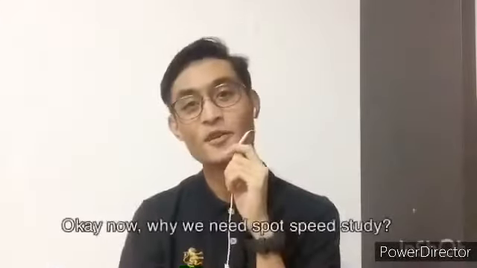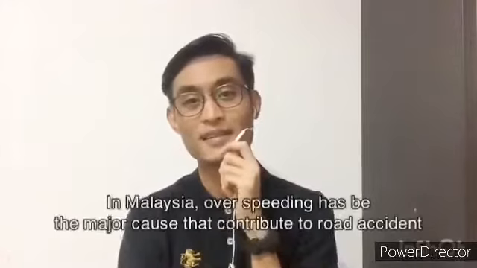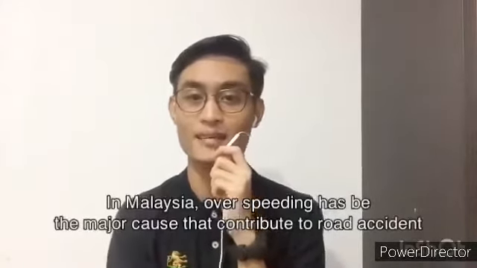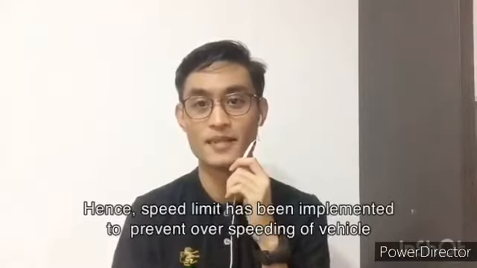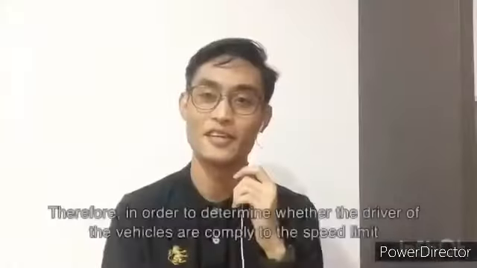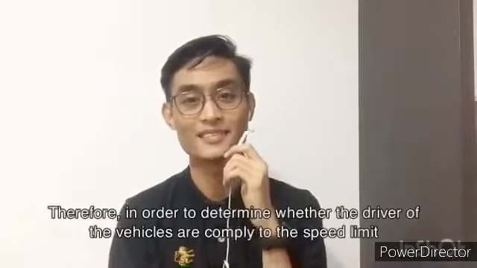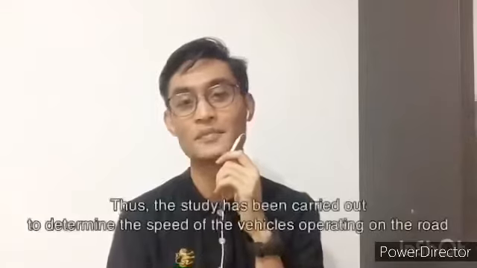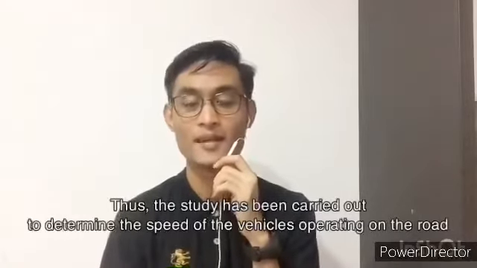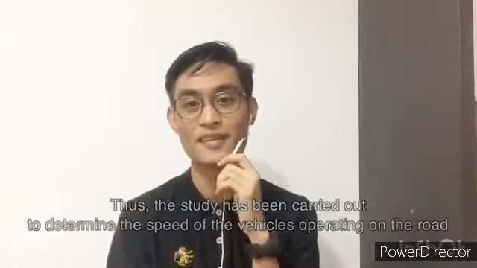Okay, now why do we need this spot speed study? In Malaysia, overspeeding has been the major cause contributing to road accidents. Hence, a speed limit has been implemented to prevent overspeeding of vehicles. Therefore, in order to determine whether the drivers or vehicles are compliant with the speed limit, the study has been carried out to determine the speed of the vehicles operating on the road.